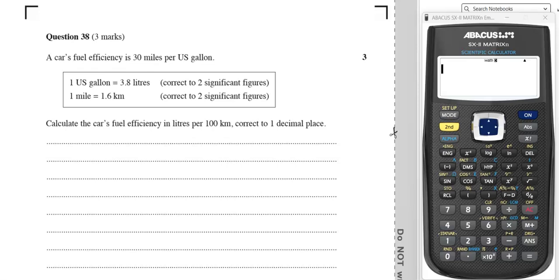Question 38. A car's fuel efficiency is 30 miles per US gallon, and we're given this box which says 1 US gallon is 3.8 litres, corrected to 2 sig figs, and 1 mile is 1.6 kilometres, corrected to 2 sig figs. Calculate the car's fuel efficiency in litres per 100 kilometres, correct to 1 decimal place. Pause here to try yourself.